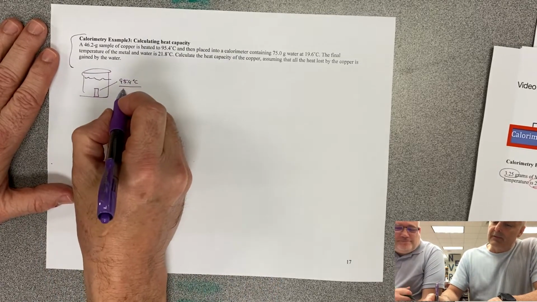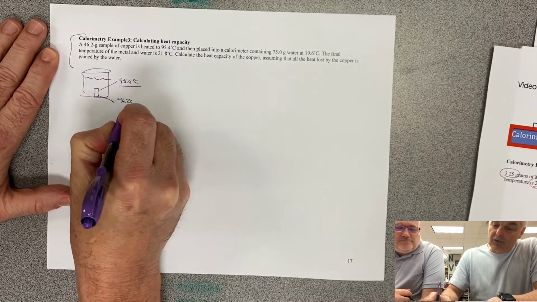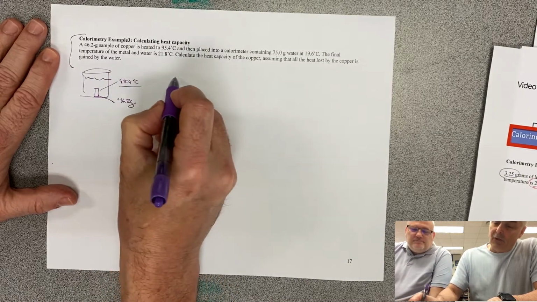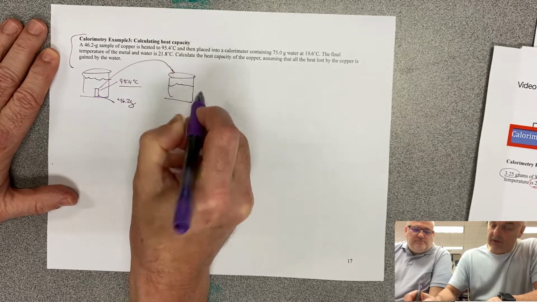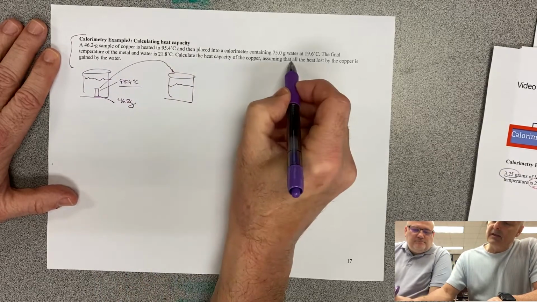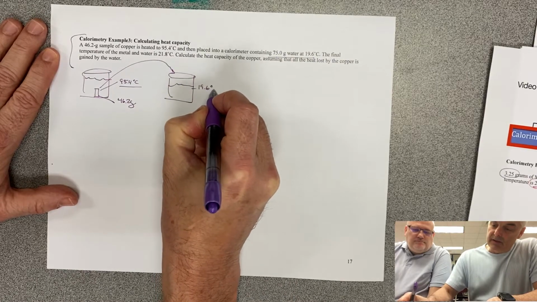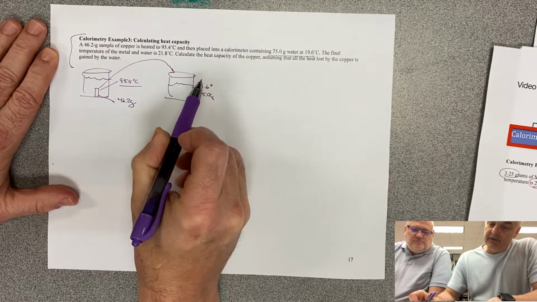So we're heating this up to 95.4. We know that it has a mass of 46.2 grams. And then we're going to drop it into a bucket of water, right? So we get a bucket of water. We're going to take this bad boy, drop him into some water, and the water is initially at 19.6 degrees and 75 grams of it.